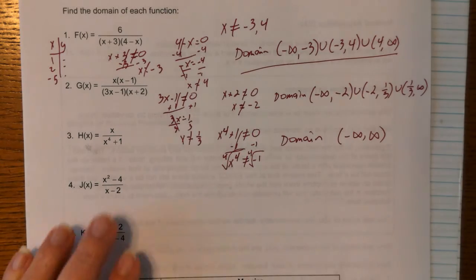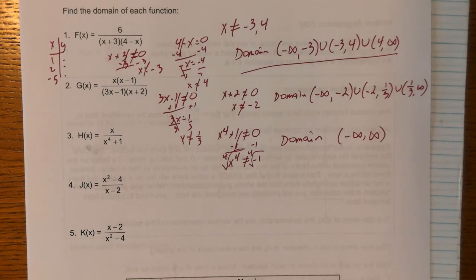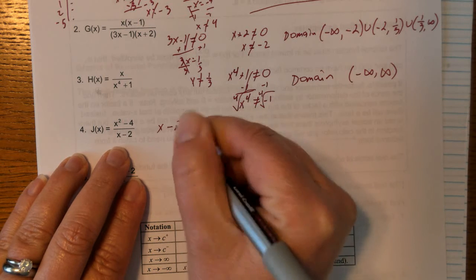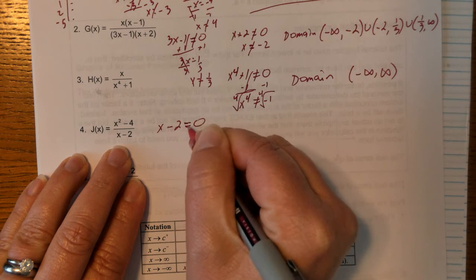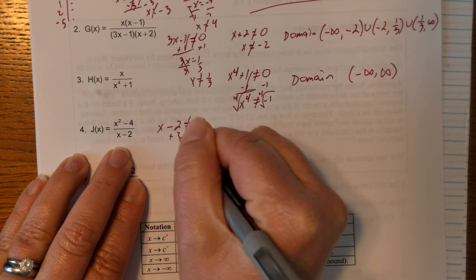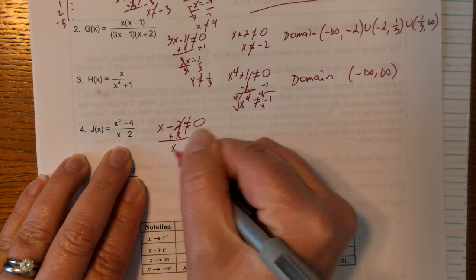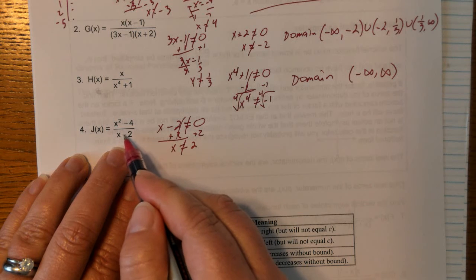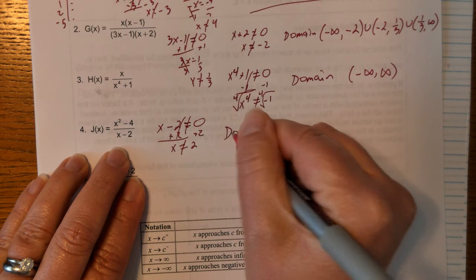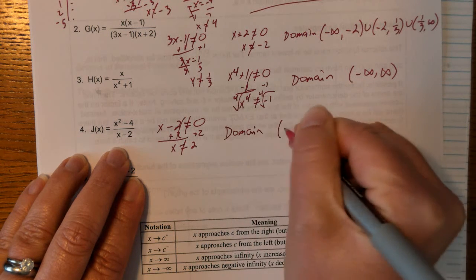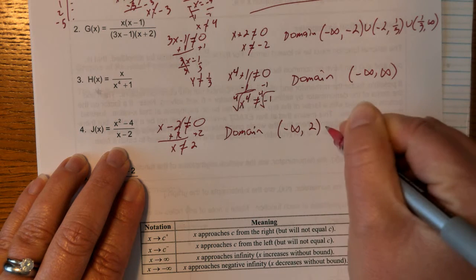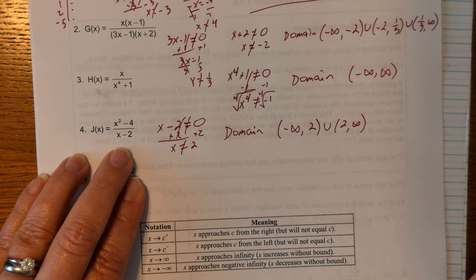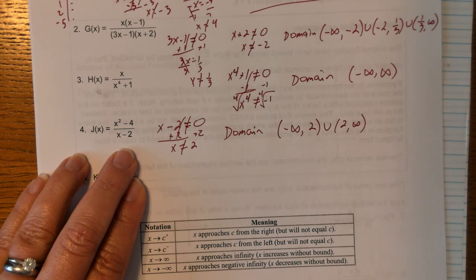Okay? All right, what about number 4? Well, the only place there will be a problem in the domain is when x minus 2 equals 0. X minus 2 cannot be 0. If it ever does, we got a problem. So that means we got a problem if x is 2. If we put in 2 for x, we're going to have a 0 in the denominator. So our domain is negative infinity to 2, union 2 to infinity. 2 is the one number that x cannot be.